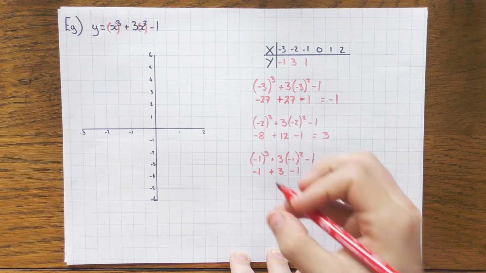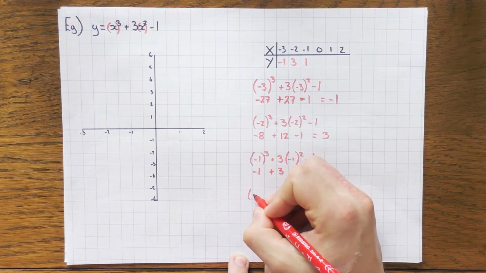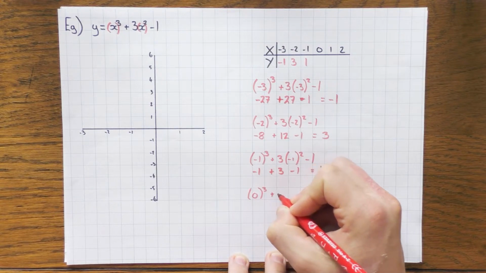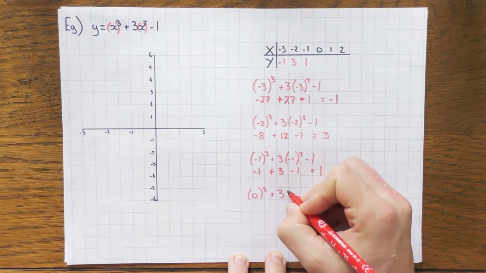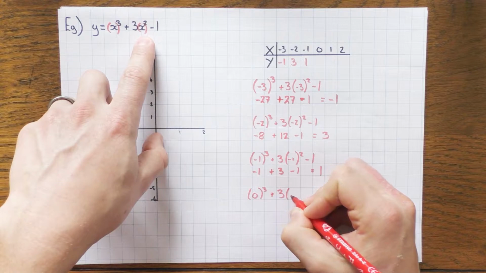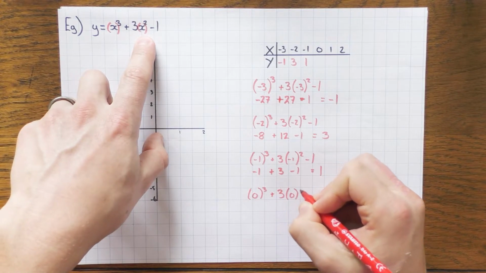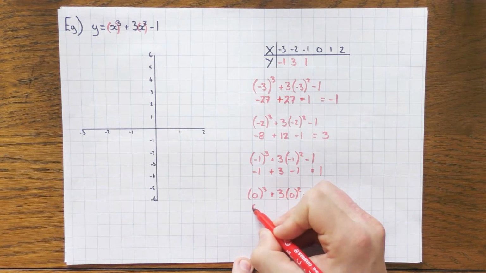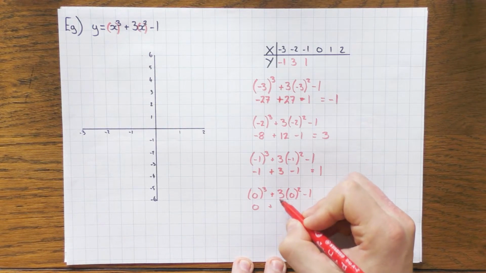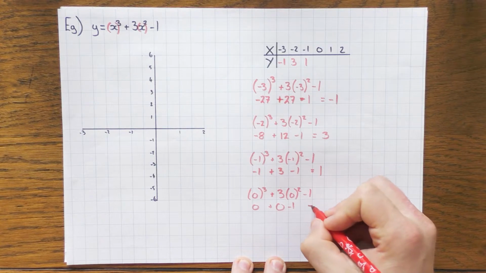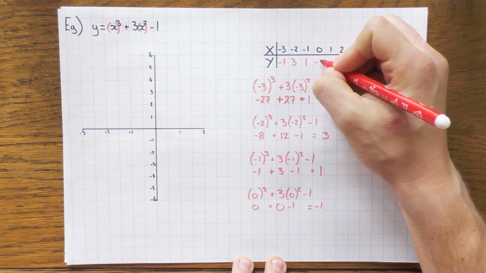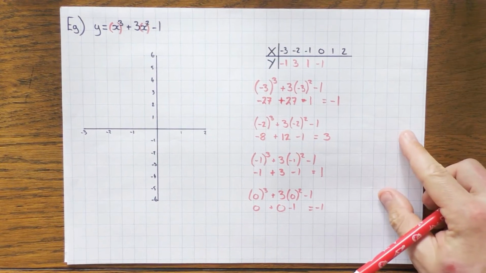Excellent. And then we're going to have the 0. And we've already talked about that. It should be where it crosses the y-axis. So I'm just trying to make sure I don't copy this down wrong. So 0 cubed is obviously 0, plus 0 squared, which is 0, times 3 is 0, which is your minus 1. So yep, as we said before, because that number is minus 1, that's where it's going to cross the y-axis, so that's good. That double checks that one.